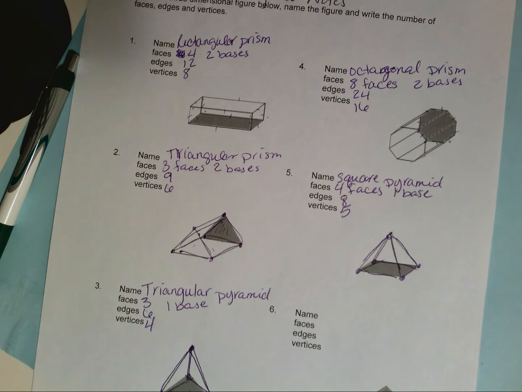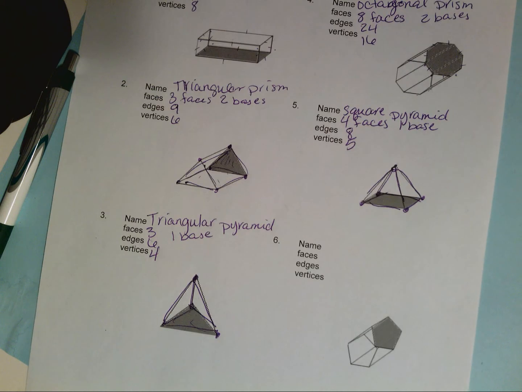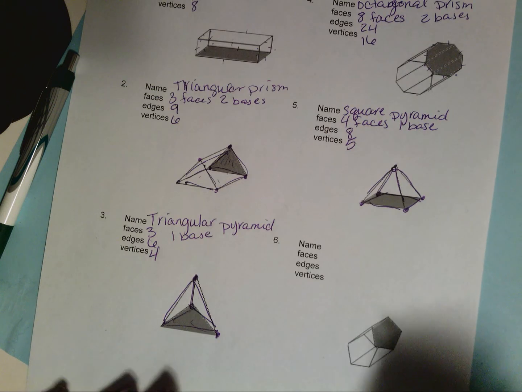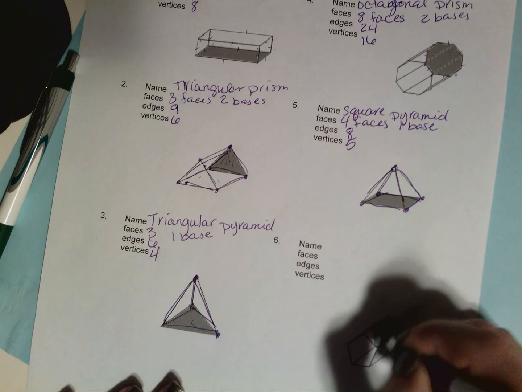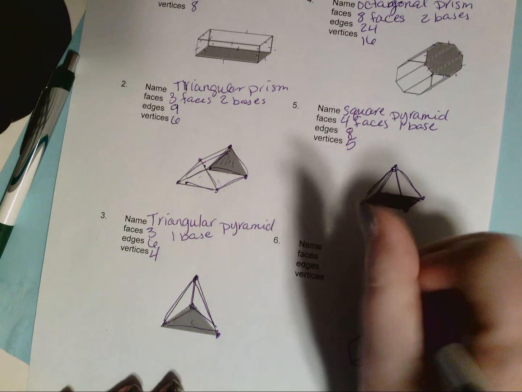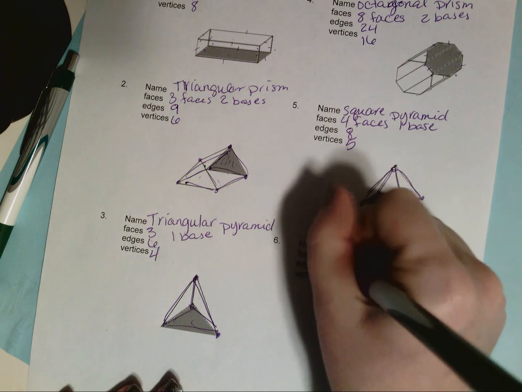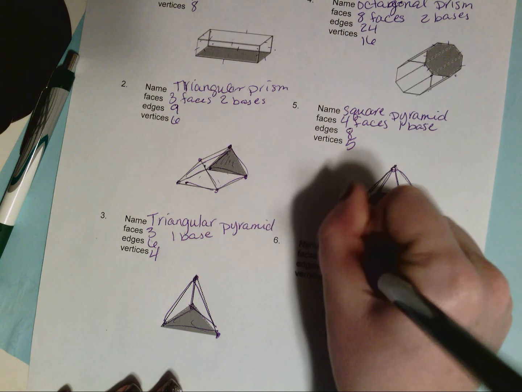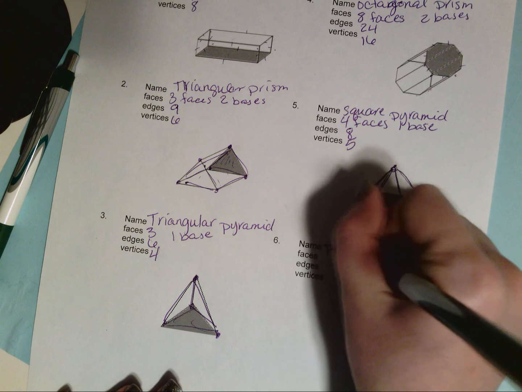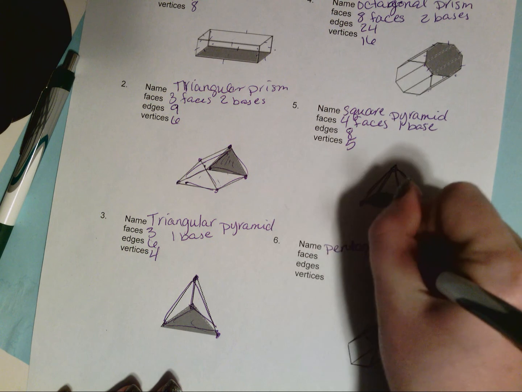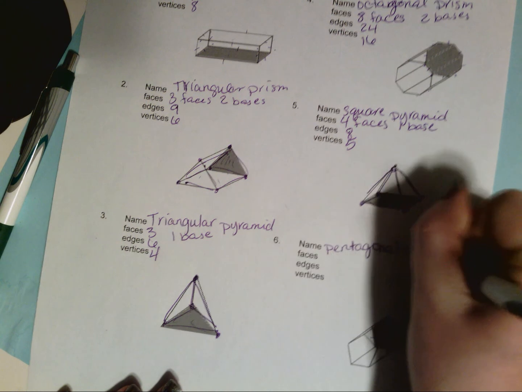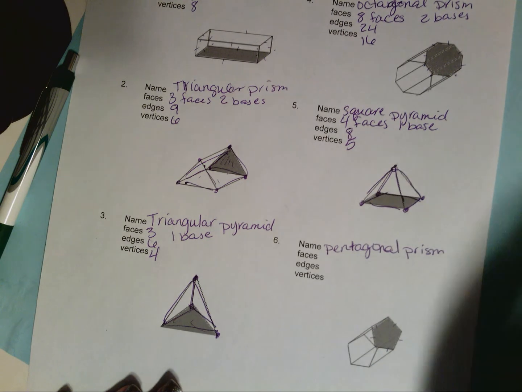Our last shape for our notes. This is going to be a 1, 2, 3, 4, 5. This is going to be a pentagonal prism. How many faces do we have?